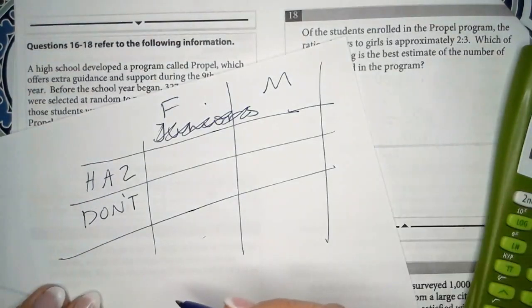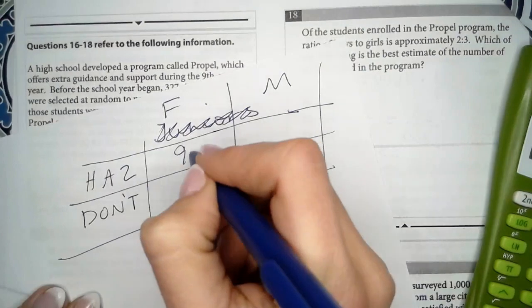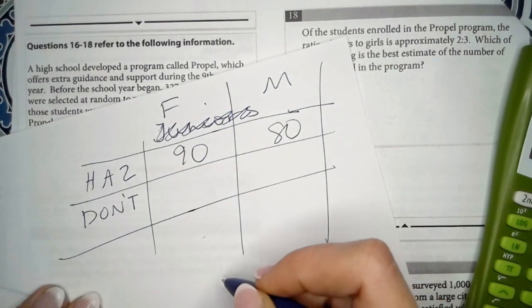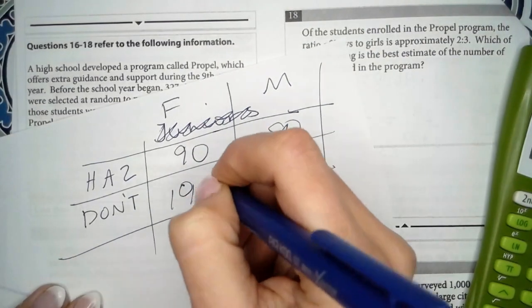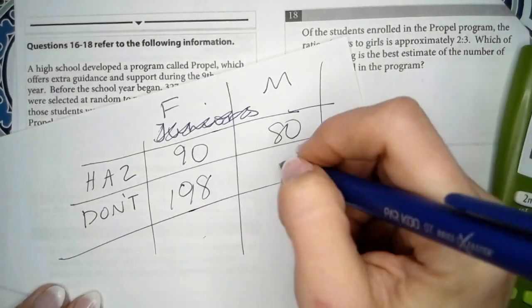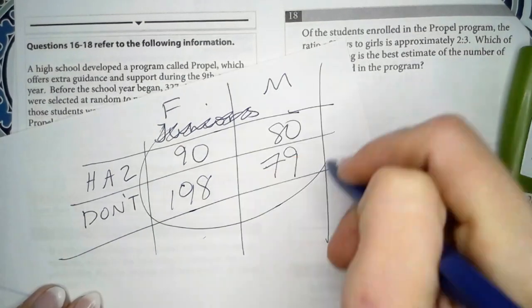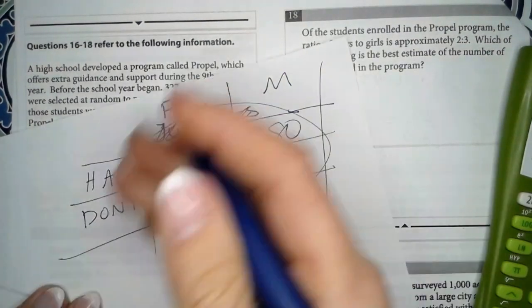Gotcha. So when I find out, okay, there are 90 females who take honors algebra 2. There are 80 males who take honors algebra 2. There are 198 females who don't take honors algebra 2. There are 79 males who don't take honors algebra 2. This is all the juniors all together. You can't be in two things at the same time.